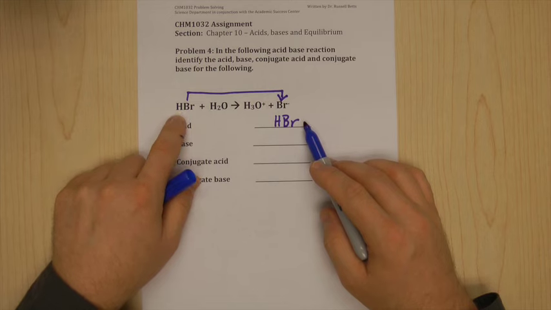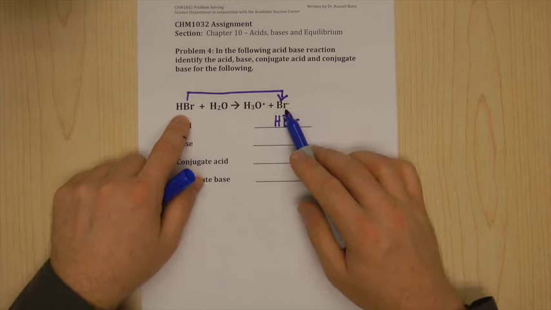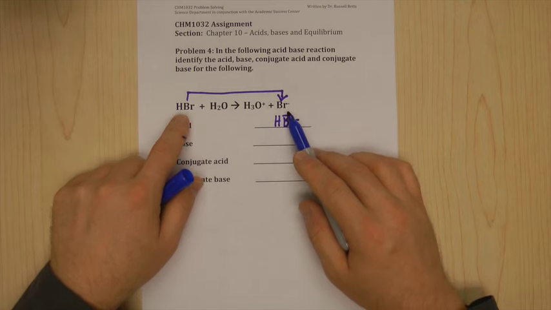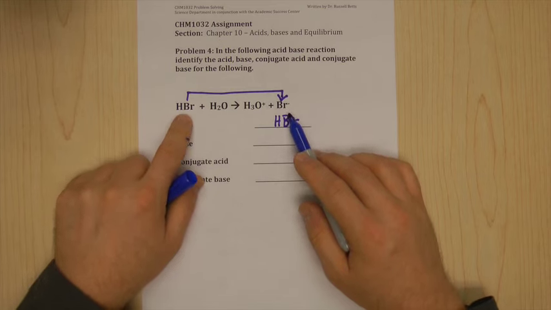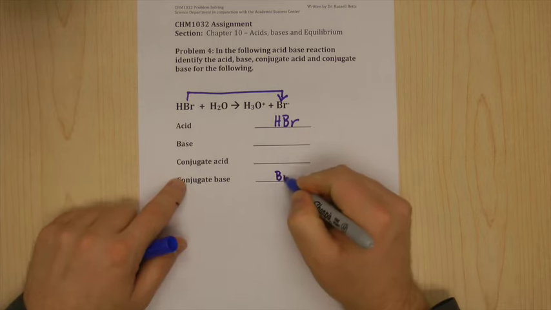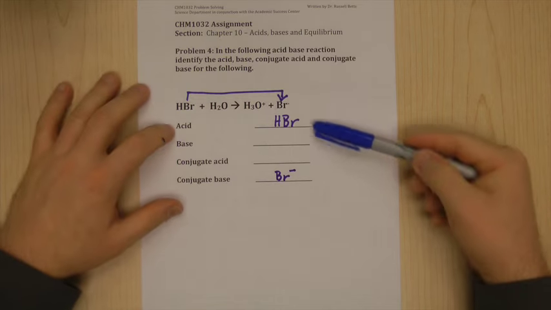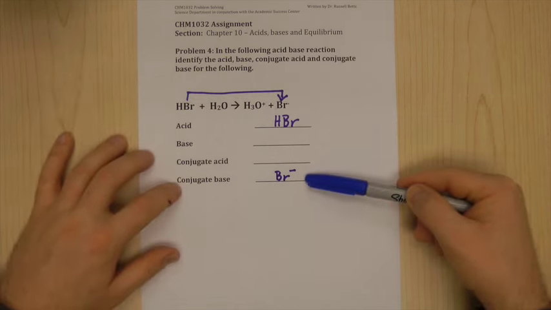Now the conjugate base is paired up with the acid. So this must be the conjugate base. The conjugate base, remember, is the base that forms after the acid donates the proton. Br minus is our conjugate base. Okay? So our acid was HBr, our conjugate base was Br minus.